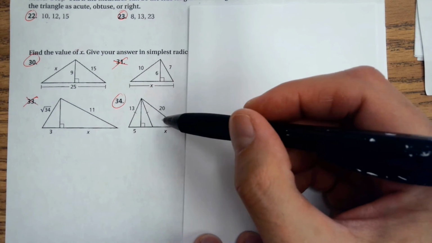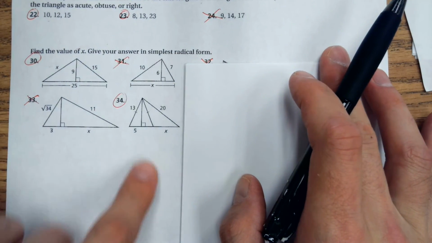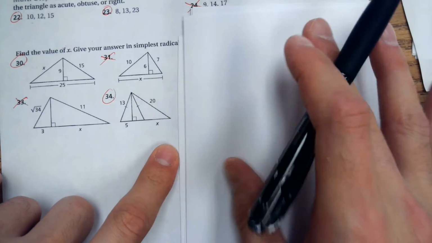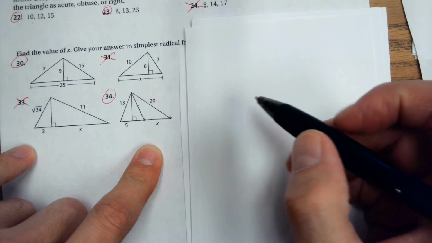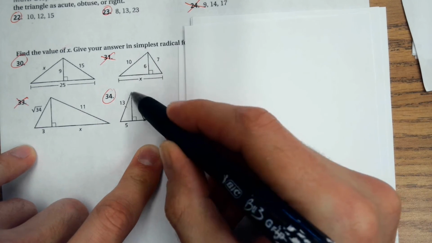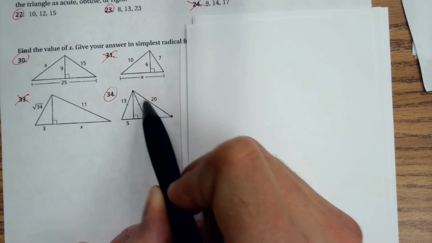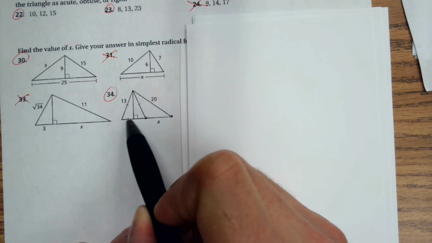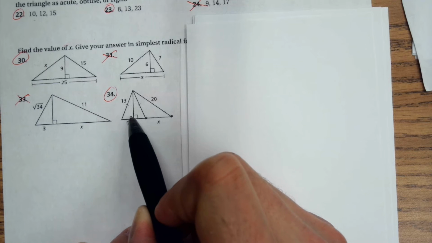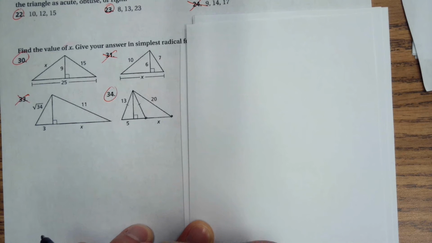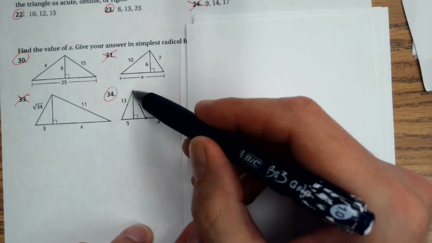So on number 34, we're supposed to find the value of x and give your answer in simplest radical form. So x is this side length from here to here, and this is not a right triangle. There's a couple different triangles that we can look at here. There's this one, which is a right triangle. There's this one, which is also a right triangle, because this is a right angle, so that has to be a right angle. And then I also have this big triangle, which I don't know if it's a right triangle or not.